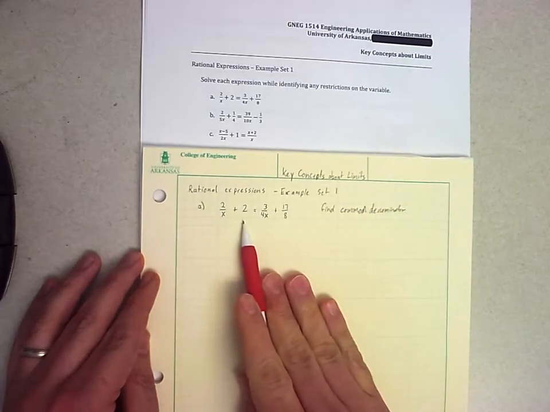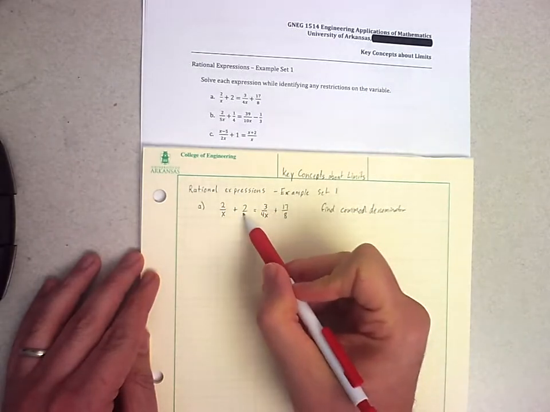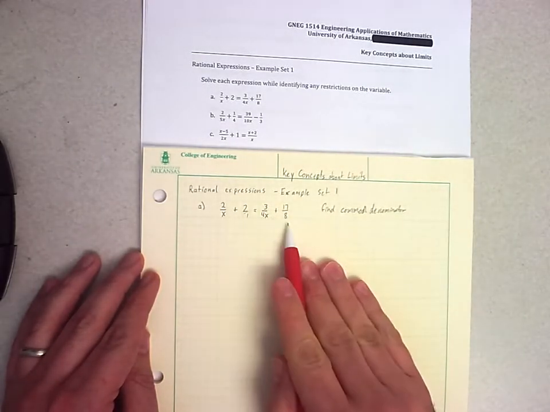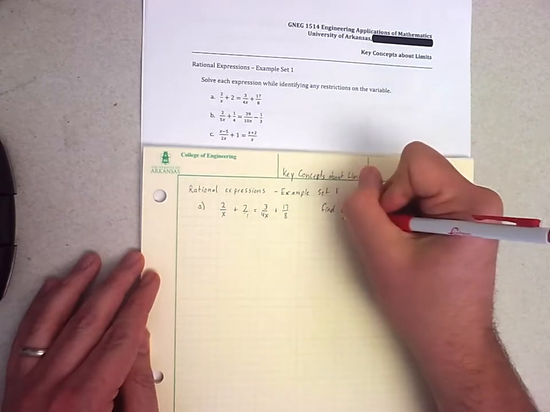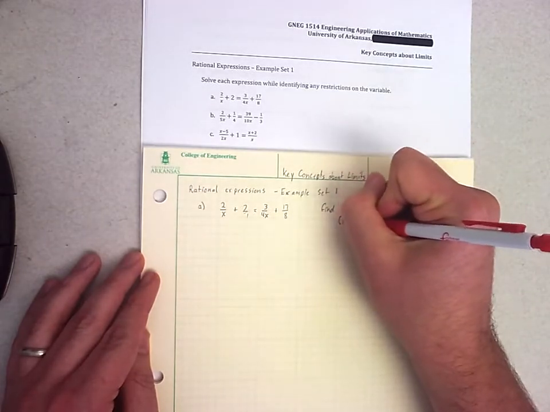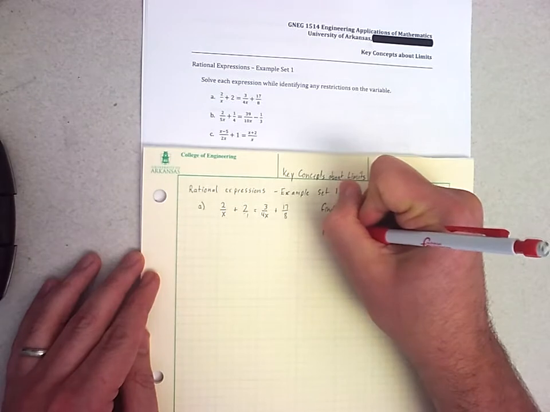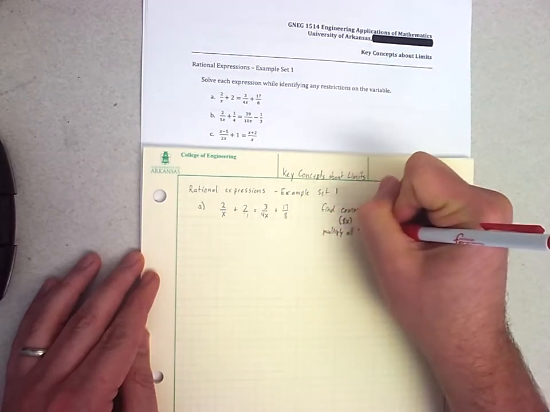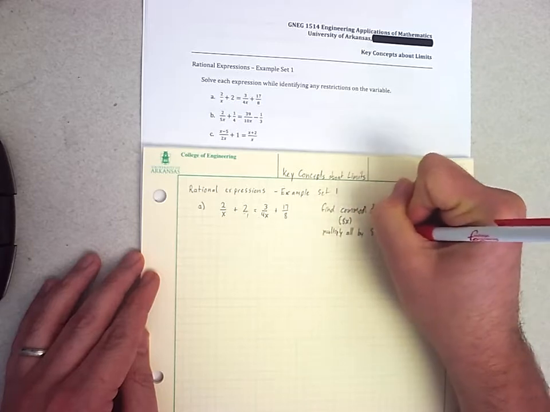I don't really have the denominator, or it's an assumed 1, if you want to think about it that way. In the denominator there, 4x in that one, 8x in that one. So my common denominator for this case would be 8x. So we want to multiply all by that common denominator.